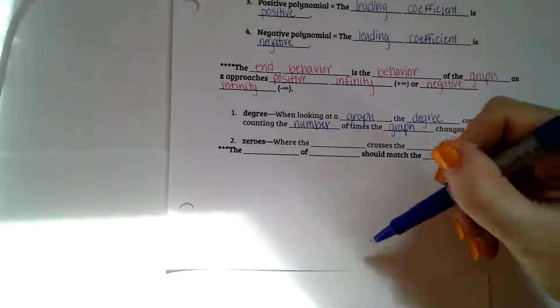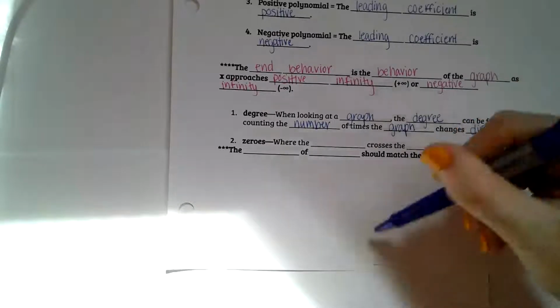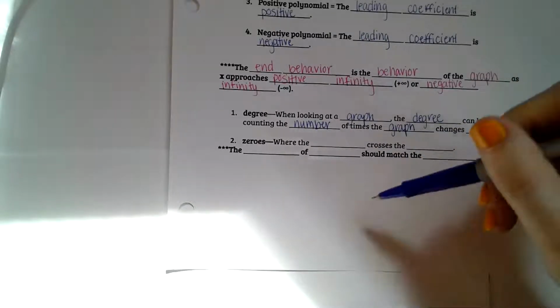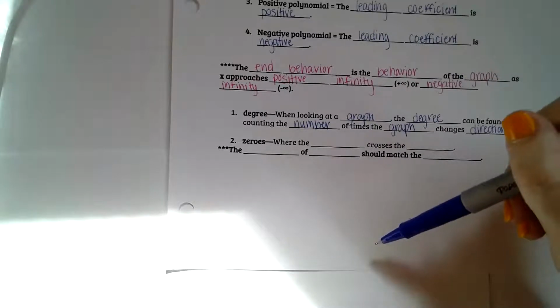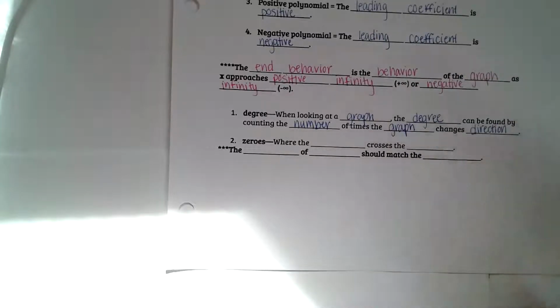So going from like up to down and back up again, so that'd be 1. So how many times it changes would be 1, 2, 3. So that'd be a degree of 3.